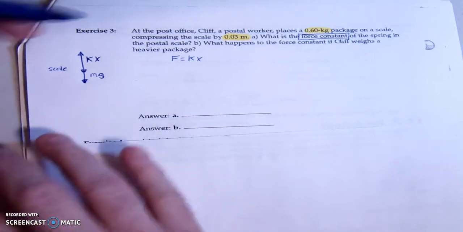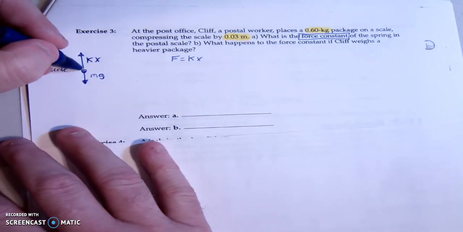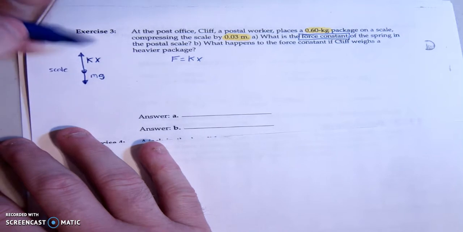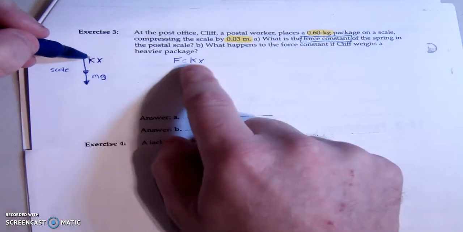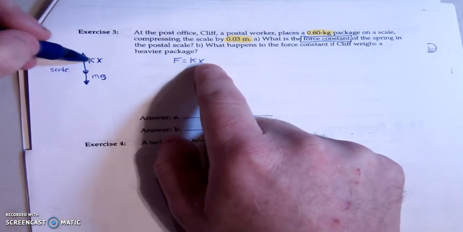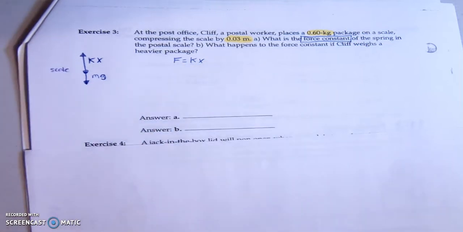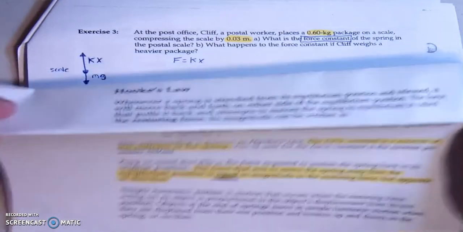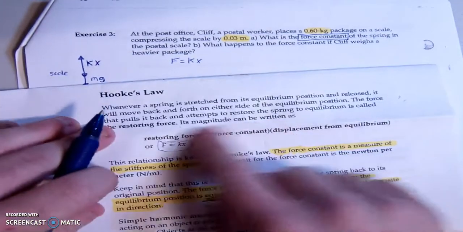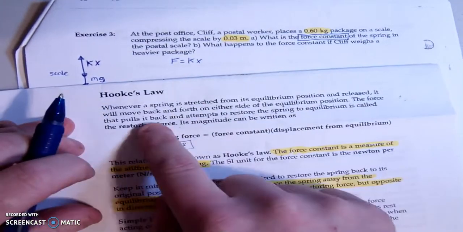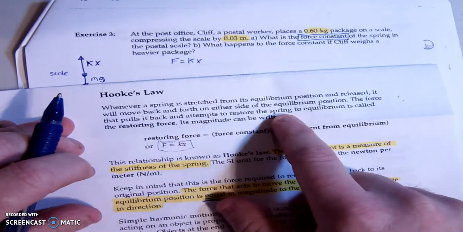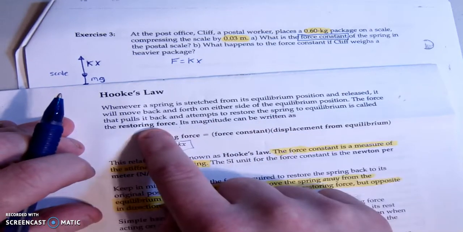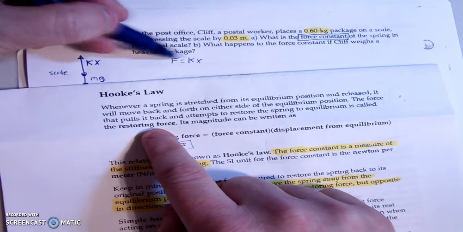This is our scale. The force that pulls it back and attempts to restore the spring to equilibrium is called the restoring force. This is the formula.